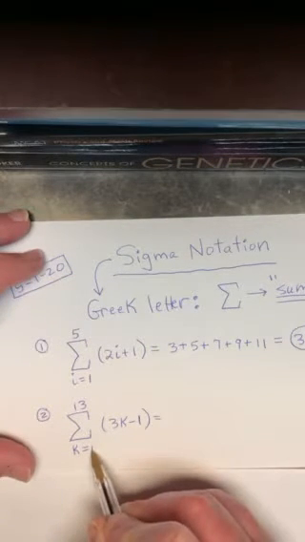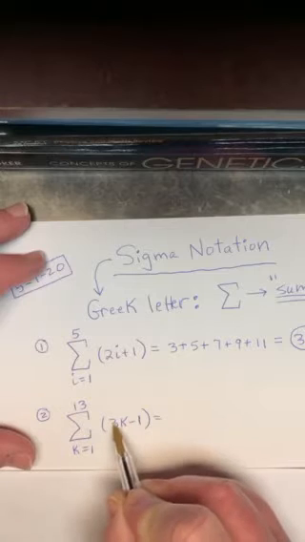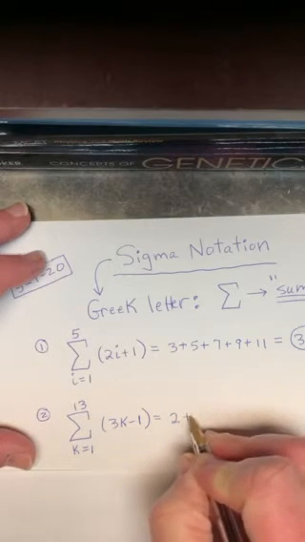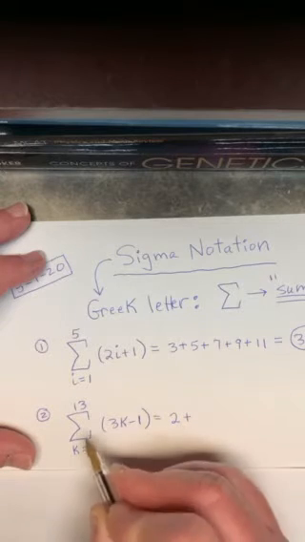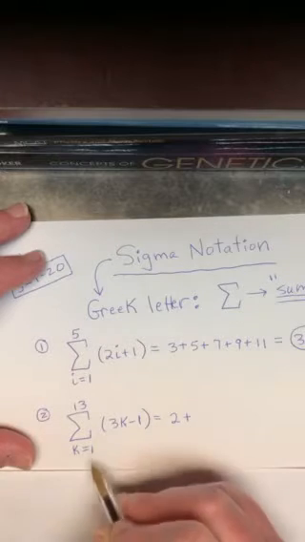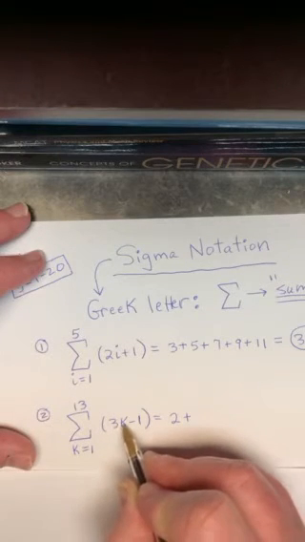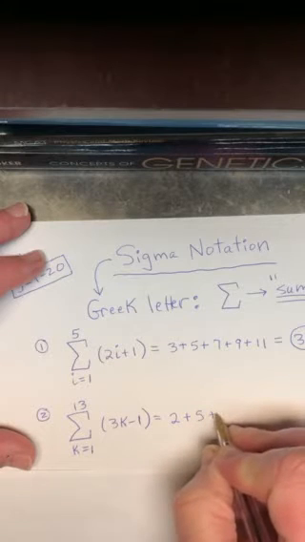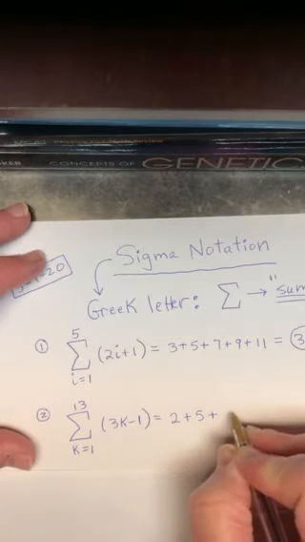If I take 1 and plug it in for k, 3 times 1 is 3, minus 1 is 2. Plus, all right, you always put a plus because that symbol itself means to sum. It's a sigma symbol. Now let's plug 2 in. 3 times 2 is 6, minus 1 is 5. Plus, there's no pattern yet. Let's see what the next number is.